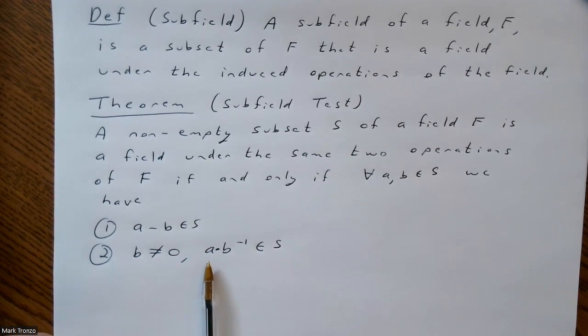And if you take A times B inverse, which in this case is the multiplicative inverse, that's in S. That's all you have to do to test that you have a subfield. Any questions on any of that? Any questions at all?